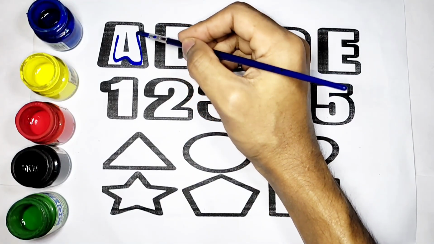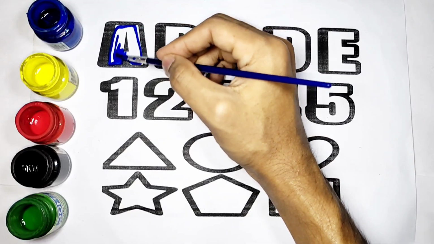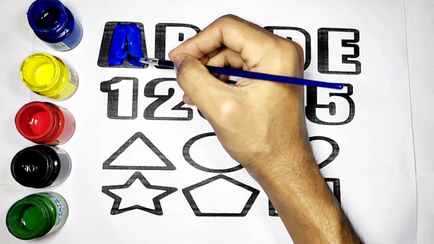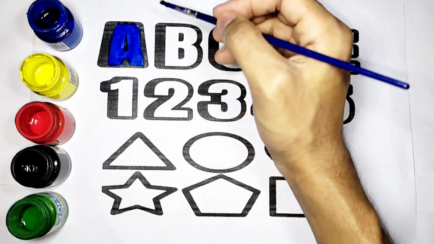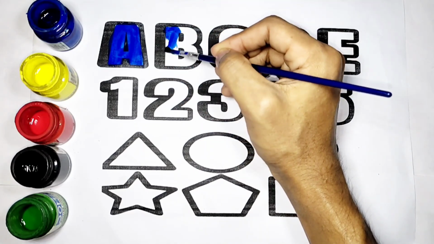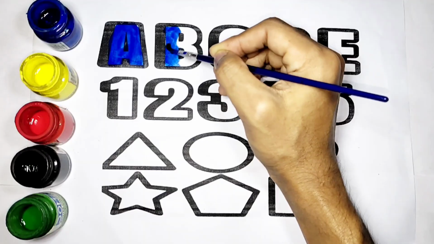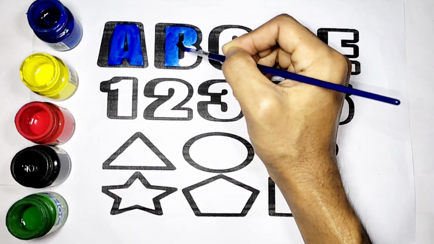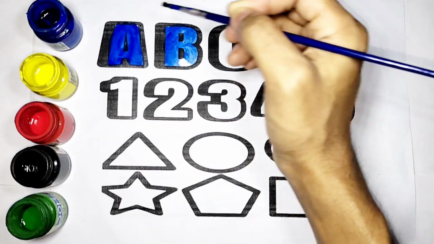The alphabet A. A for apple, A for ant. And the next one is B. B for ball, B for bat. The next one is C. C for cow, C for cat.